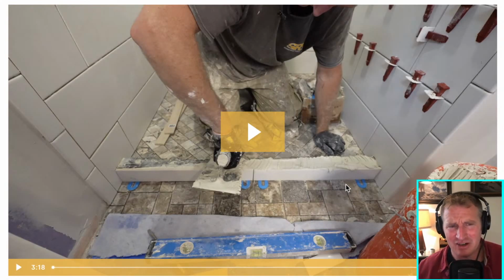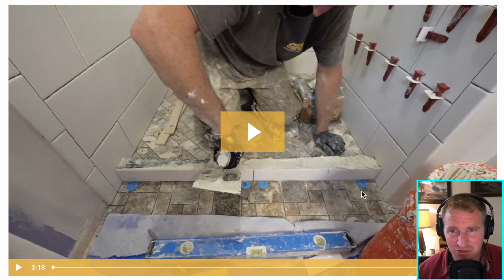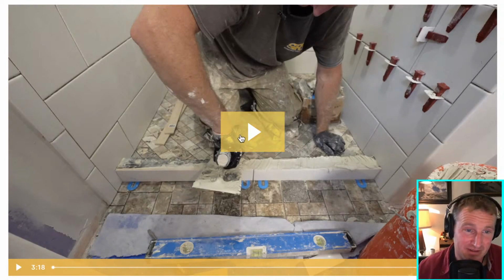I'd always try to give them a wider measurement than what you need, just in case you need to cut it down. But that does take time, unfortunately. You usually can't get it the same day. You have to order it a couple weeks in advance, especially these days. But yeah, let's just go through the tiling process of the curb.